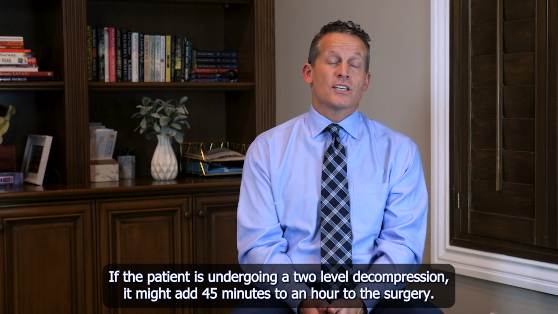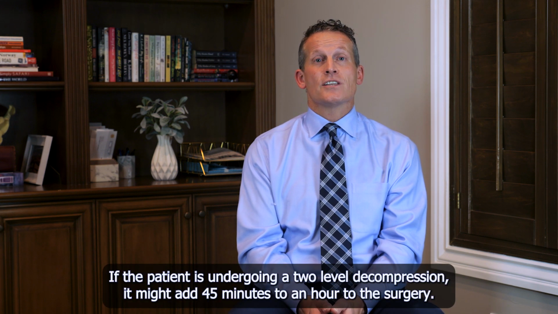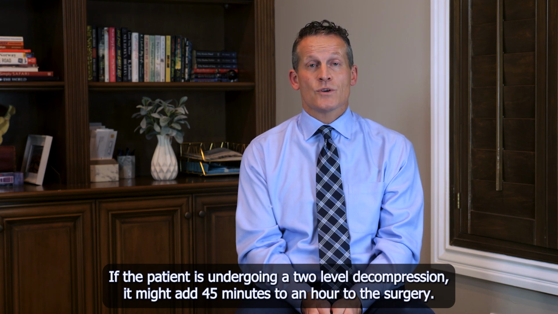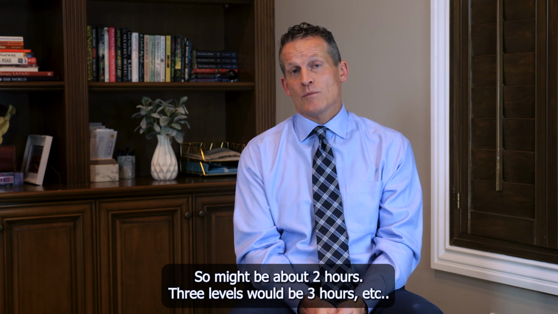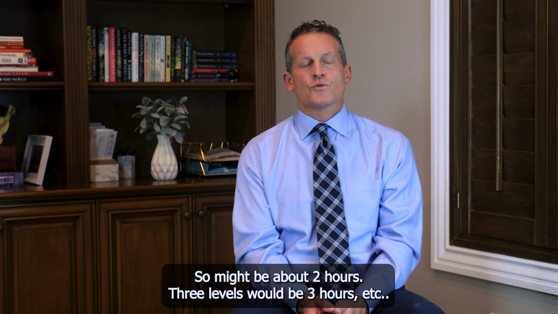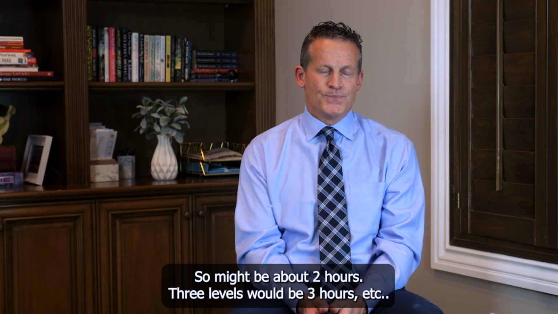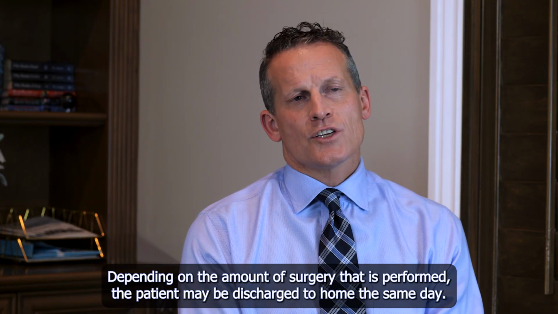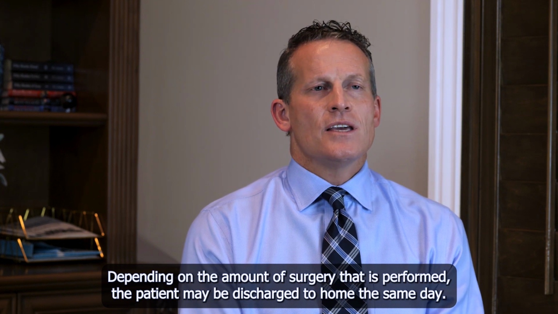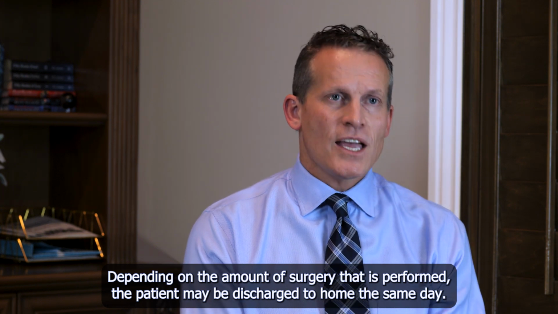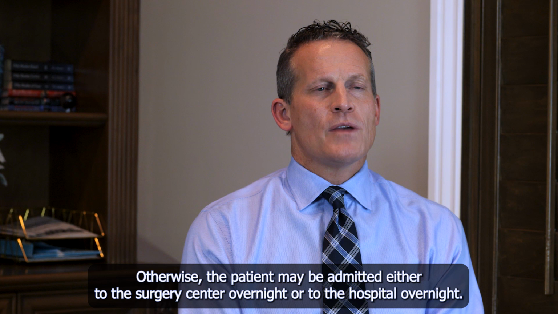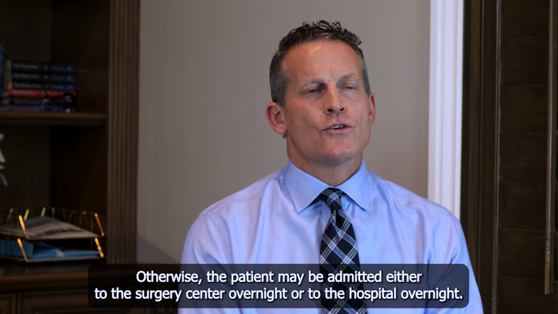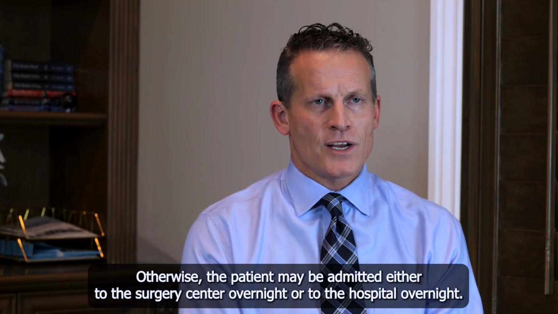If the patient is undergoing a 2-level decompression, it might add 45 minutes to an hour to the surgery. So it might be about 2 hours, 3 levels would be 3 hours, etc. Depending on the amount of surgery that's performed, the patient may be discharged to home the same day. Otherwise, the patient may be admitted either to the surgery center overnight or to the hospital overnight.